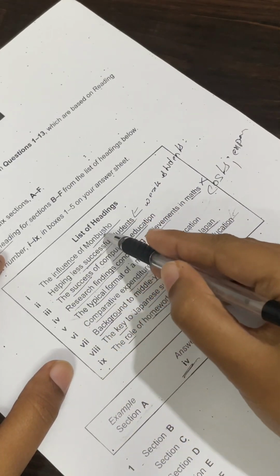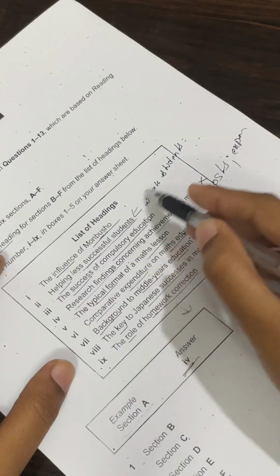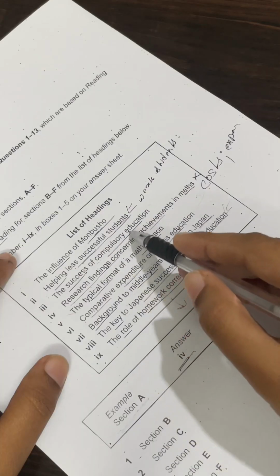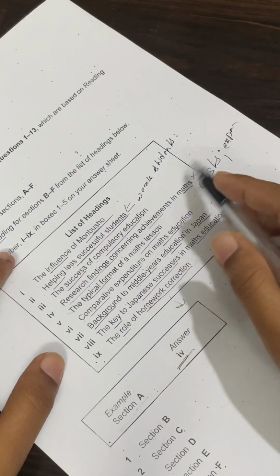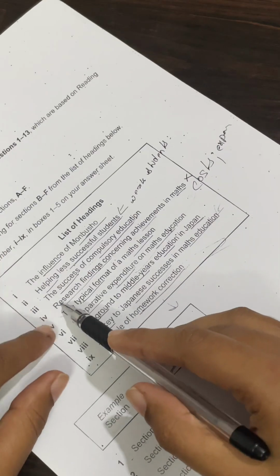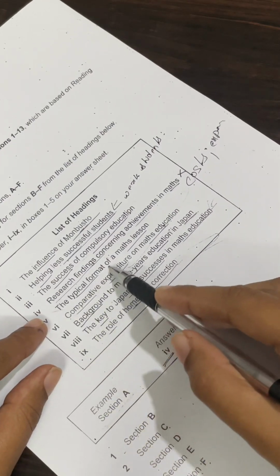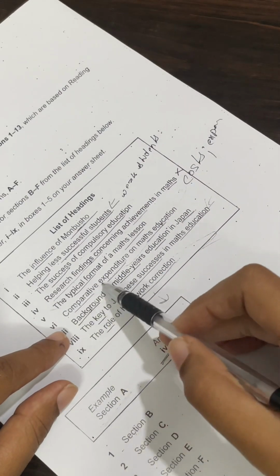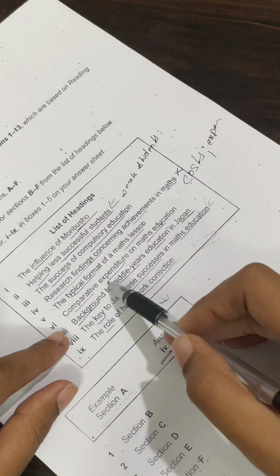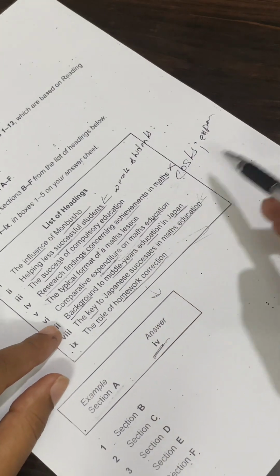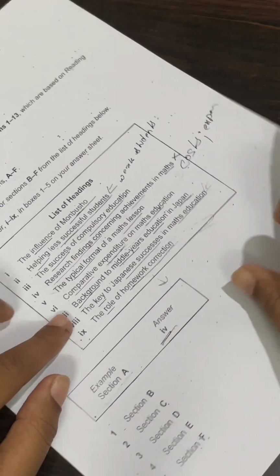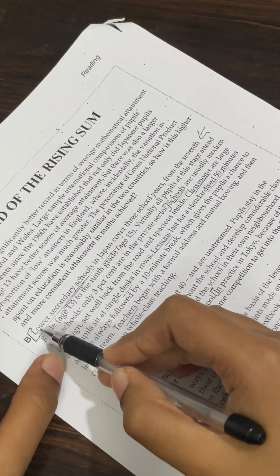The influence of Monbusho, they have not mentioned Monbusho helping less successful students, not at all. The success of compulsory education, they have not mentioned compulsory education. You do not have to read this option. The typical format of a math lesson, they have not mentioned a math lesson and its typical format. Comparative expenditure on math education, they have not mentioned expenditure on math education. Background to middle years education in Japan. Exactly, middle years education means lower secondary school.